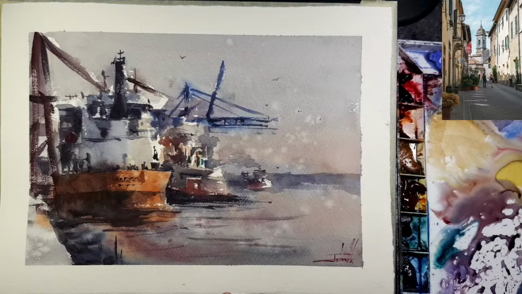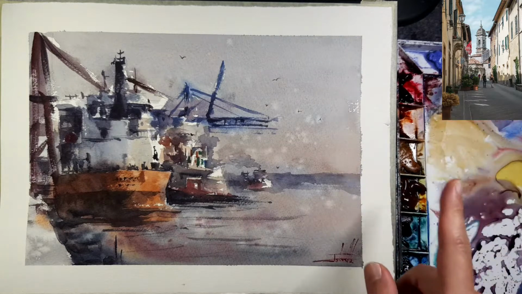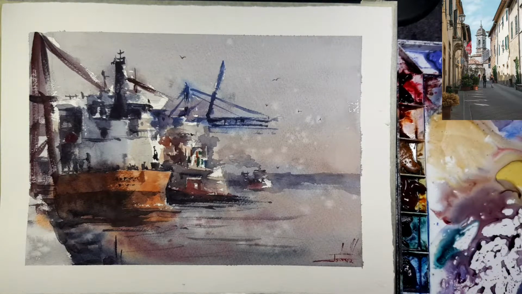Last time I painted this port scene. Today I want to travel with watercolor to a calm street. So have fun.